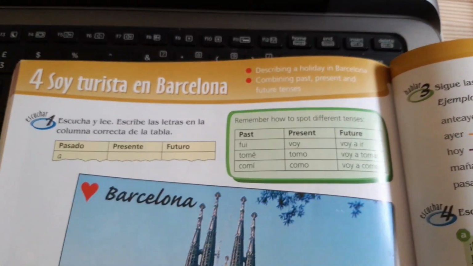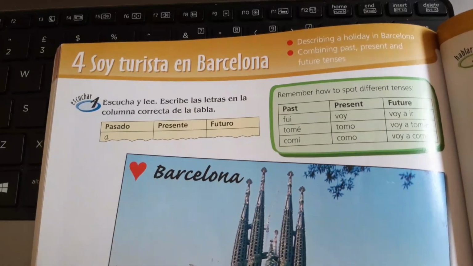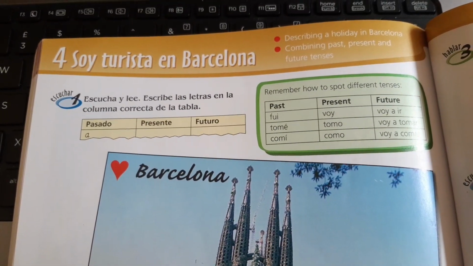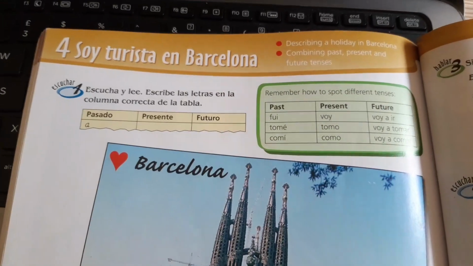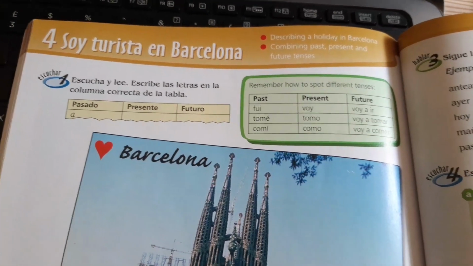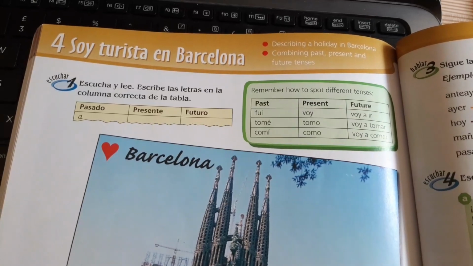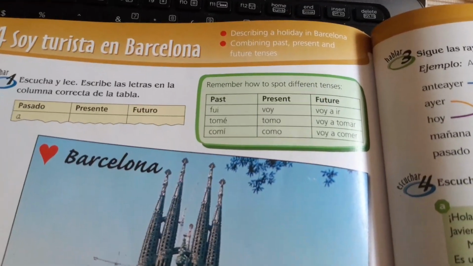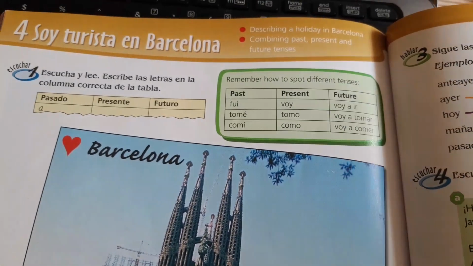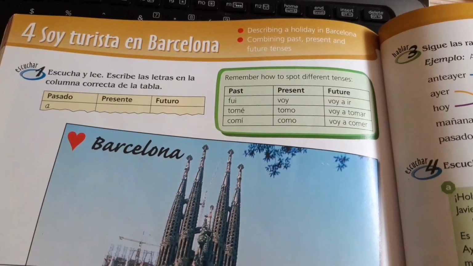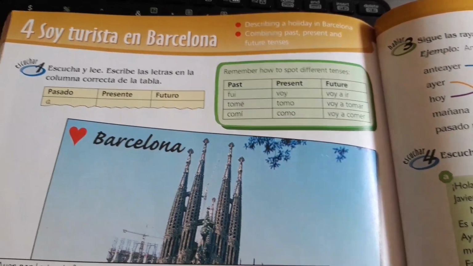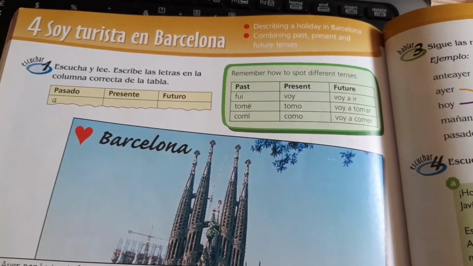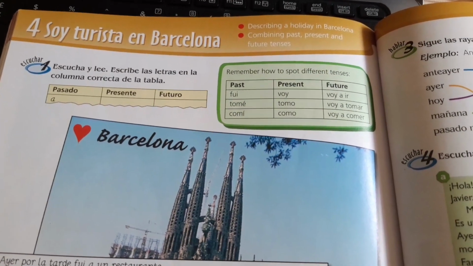Now, you're going to listen and you're going to write down the letters in the correct column of the table. Okay? So, if, for example, the phrase that I read out is a past tense one, you write the letter A in the past tense column, pasado. If it would have been in the present, it would have been in that middle column, and if it was future, of course, in the futuro column. Okay, so here we go.